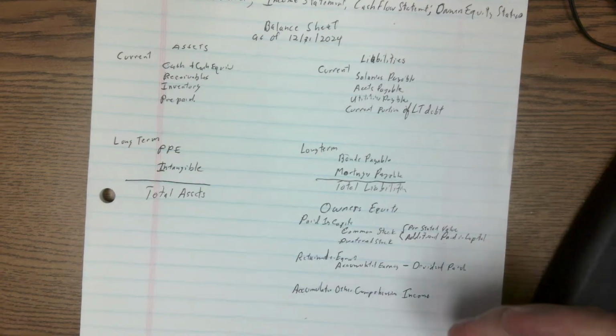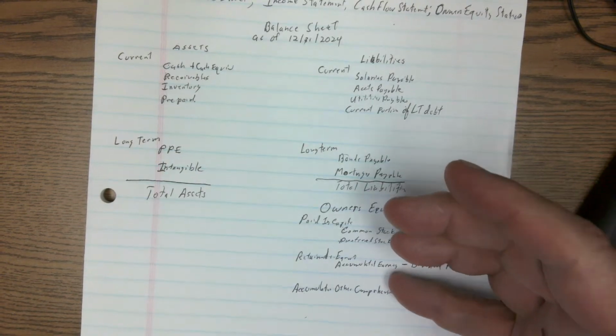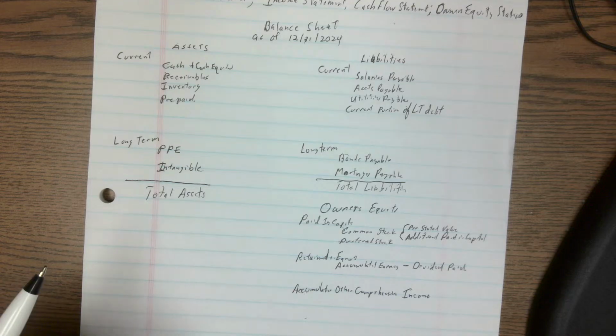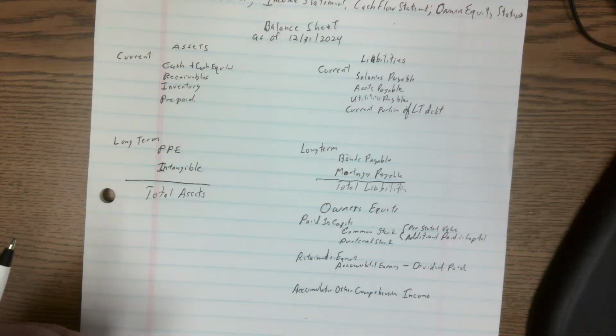This is the accumulation of that, kind of like retained earnings is on regular income. These are things that don't show up on the income statement, but may have an effect. For example, and we'll get into this a little bit more later, if I buy stock in another company, I am allowed to value it in one of two ways.